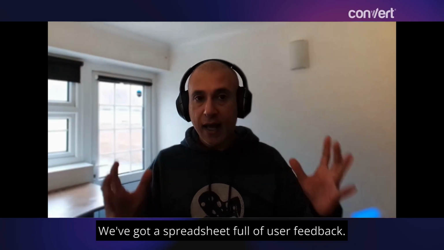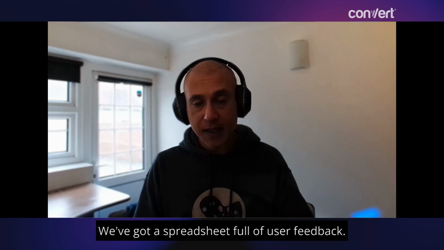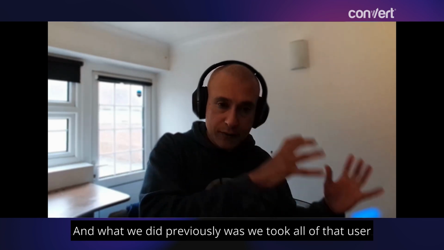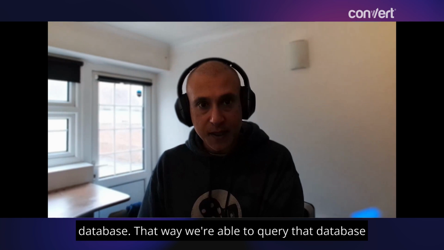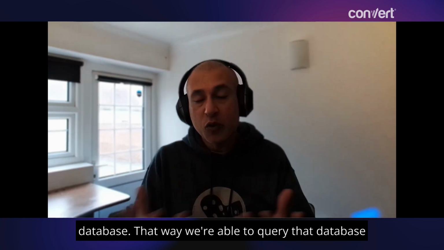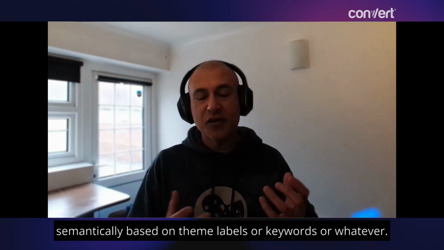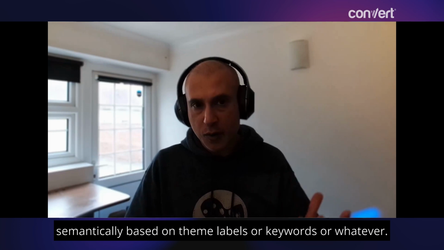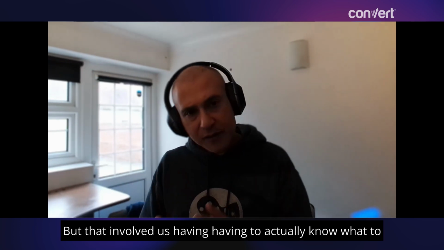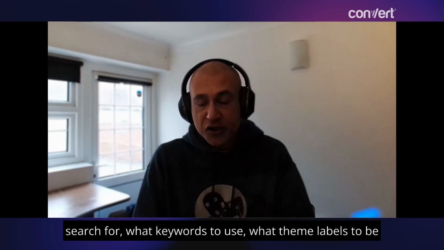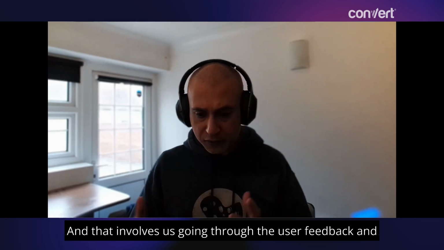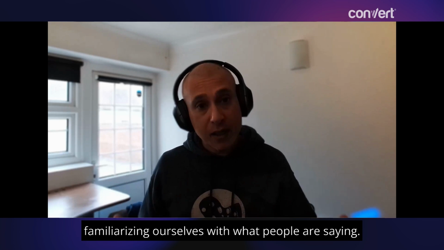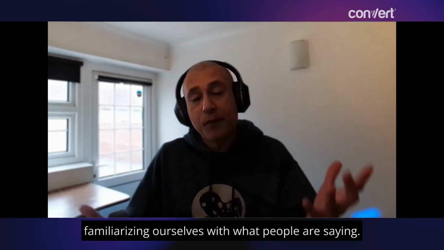So we've got a spreadsheet full of user feedback. And what we did previously was we took all of that user feedback and threw it into a vector storage database. That way, we're able to query that database semantically based on theme labels or keywords or whatever. But that involved us having to actually know what to search for, what keywords to use, what theme labels to be searching the data for. And that involves us going through the user feedback and familiarizing ourselves with what people are saying.